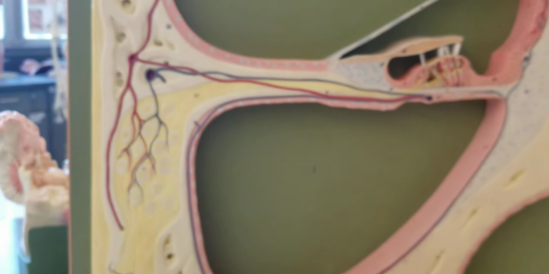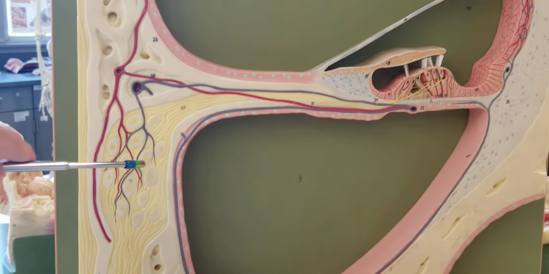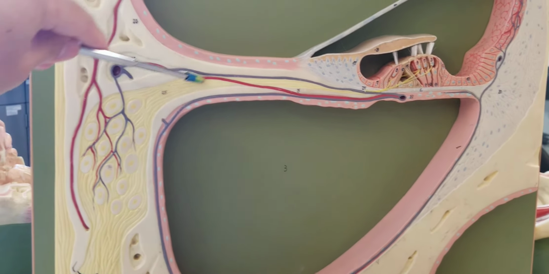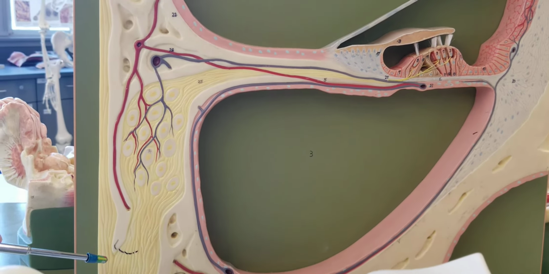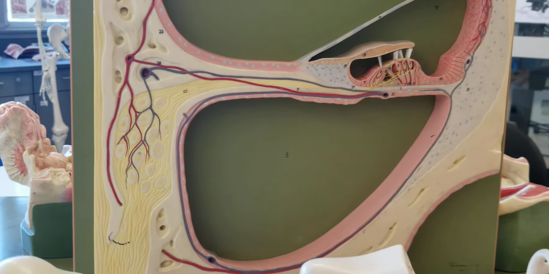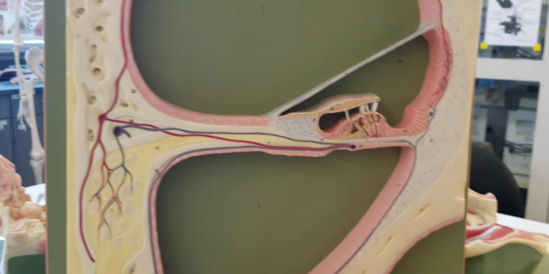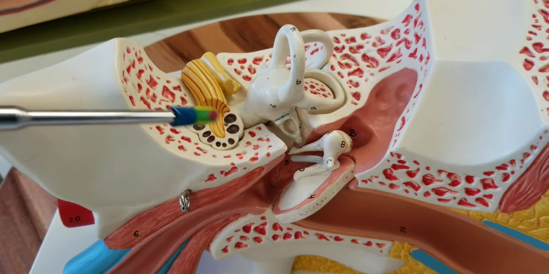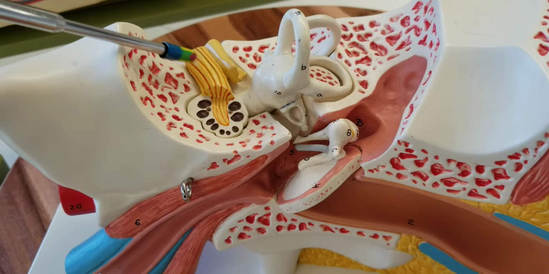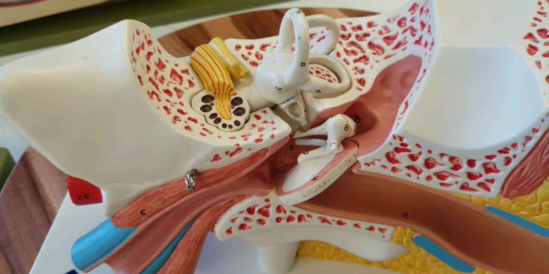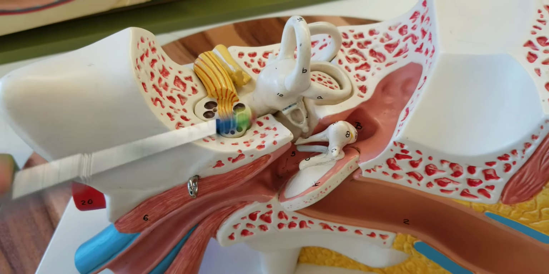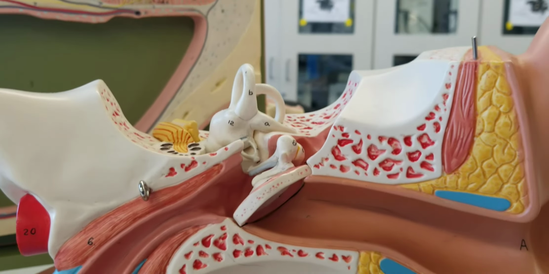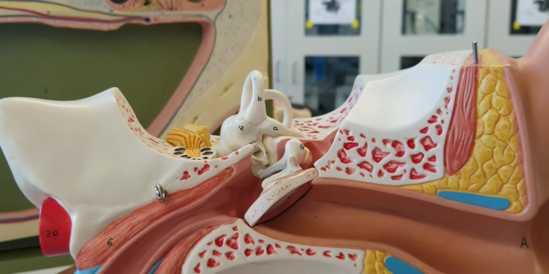The cell bodies of sensory neurons are in this ganglion over here. And then these neurons continue on and form the cochlear branch of the vestibulocochlear nerve. Back to our model over here, you can see here's the cochlear branch of the vestibulocochlear nerve coming from our cochlea. That is how we hear things.